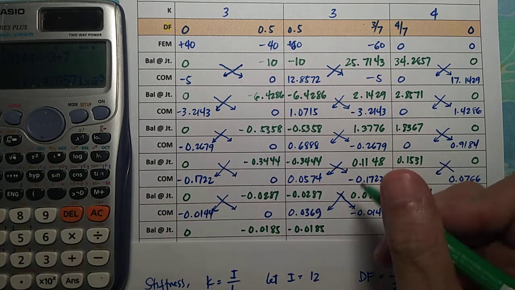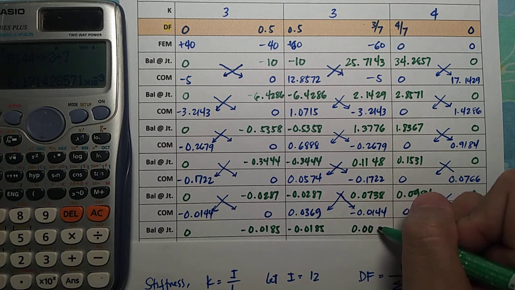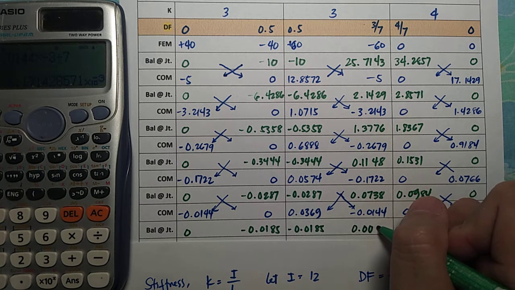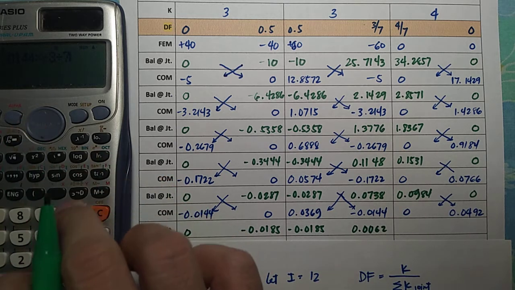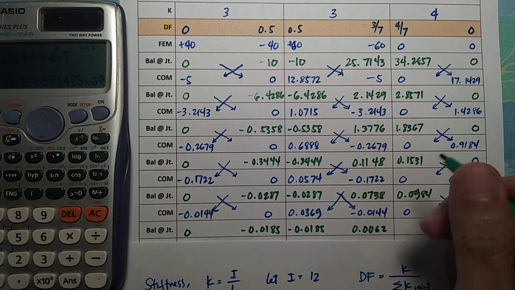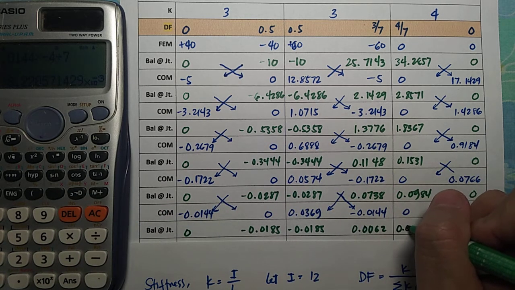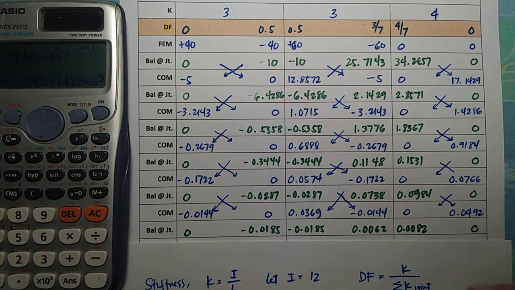So, we got 0.0062. Okay? Tapos, yung isa naman is 0.0082. Okay? Then this one is 0.